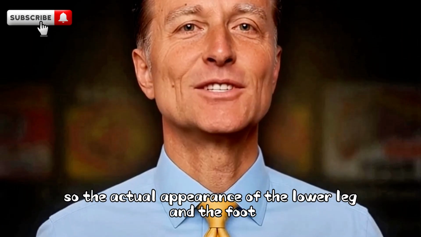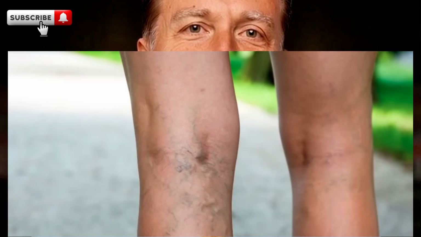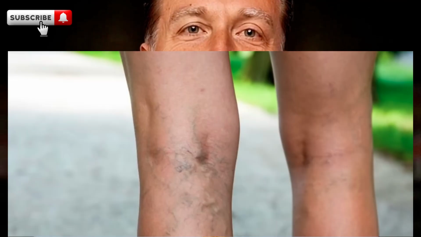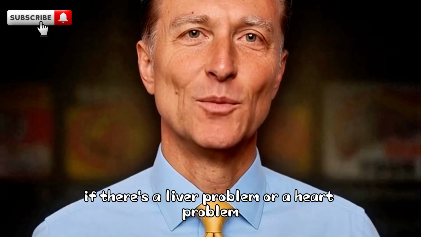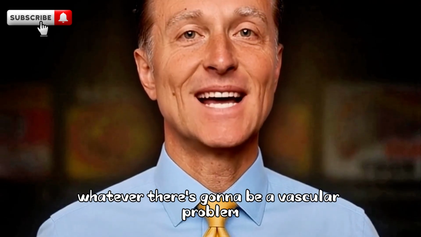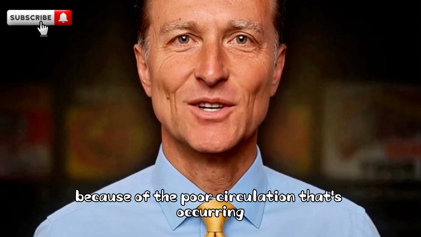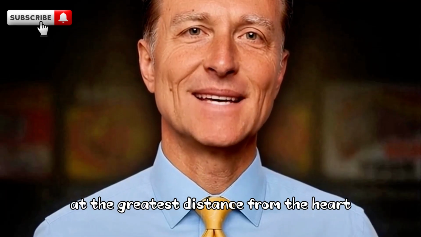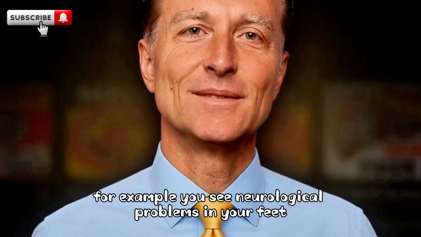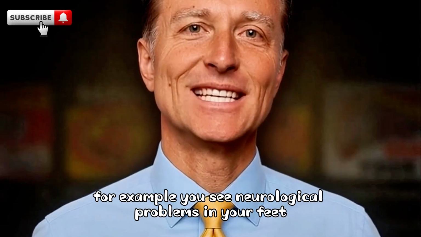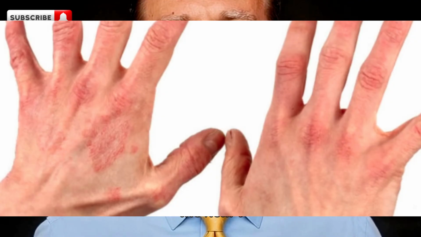So the actual appearance of the lower leg and the foot gives a lot of great information about the overall health of the person, because the heart has to send blood all the way down to your feet and then back through the vascular system. And usually, if there's a liver problem or a heart problem, there's going to be a vascular problem. And you're going to see it in this part of your body a lot because of the poor circulation that's occurring. So a lot of these problems happen at the greatest distance from the heart. Even with diabetes, for example, you see neurological problems in your feet and your hands because it affects the distal fingers, which is the point furthest away from the heart.